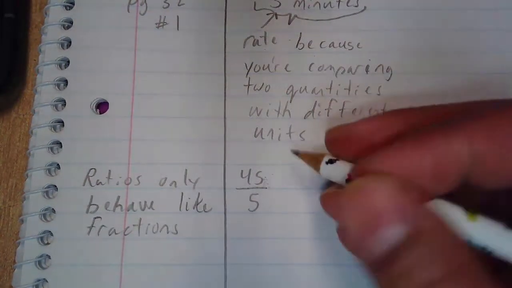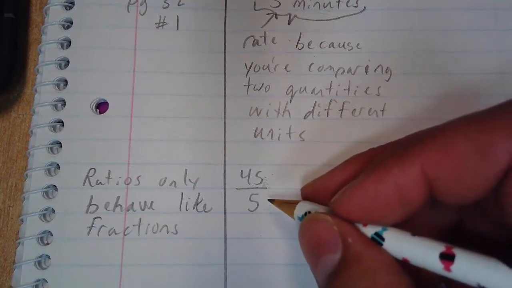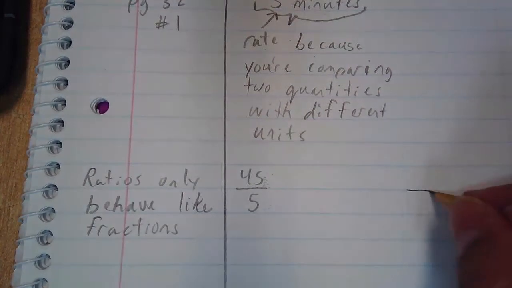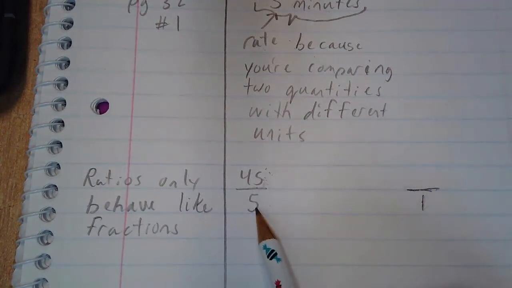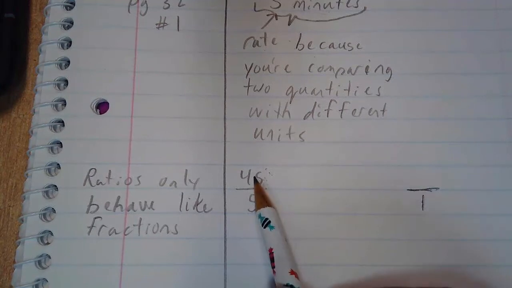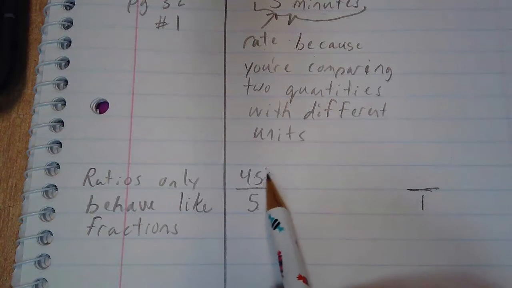What I'm going to say now, you have to see if you can make these numbers smaller. Since we want a unit rate, right? That means the denominator has to be 1. In other words, 45 oranges every 5 minutes. Yes? We want to know, well, how many oranges do you get in 1 minute?